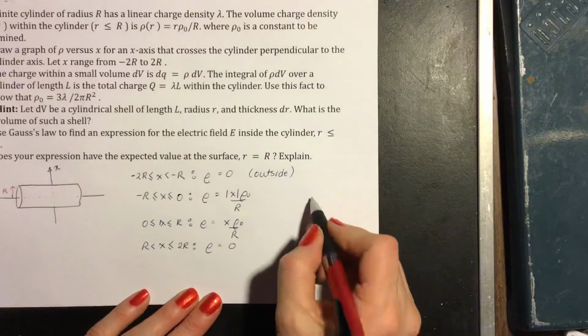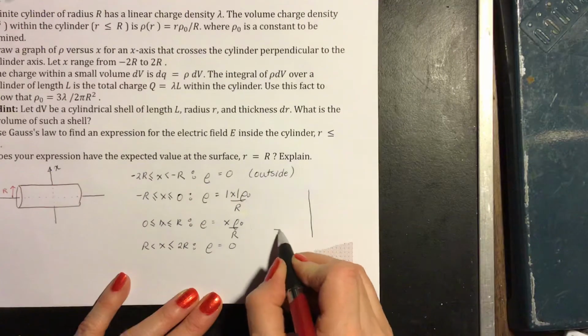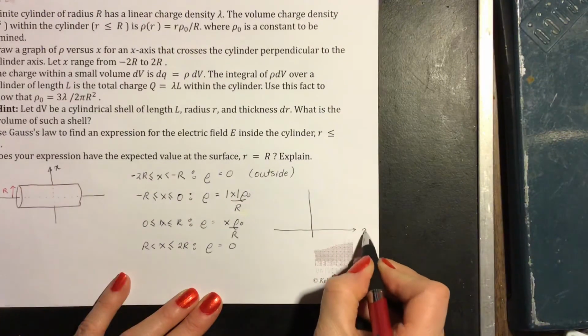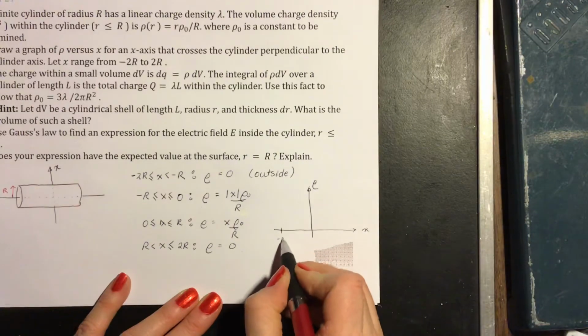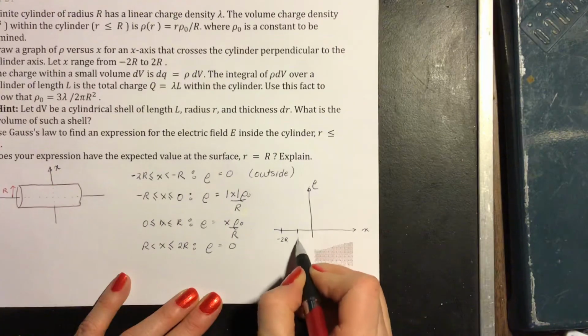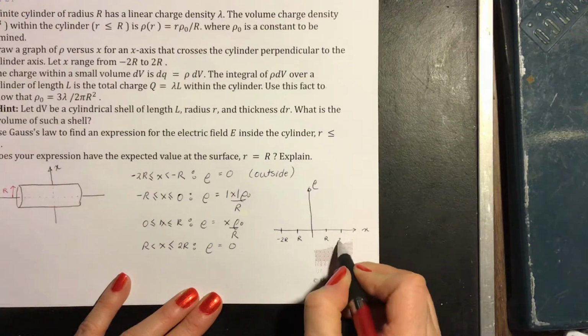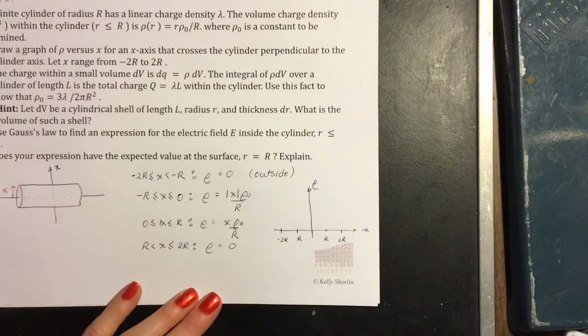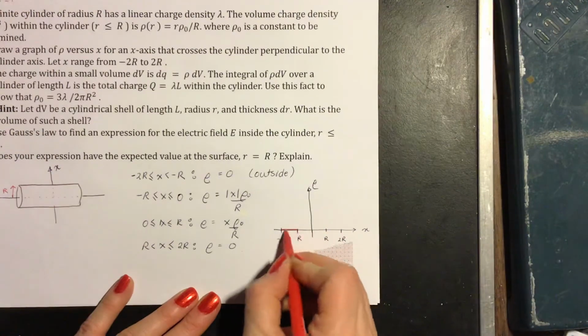So now this is enough information to let us draw a sketch of the graph of rho versus x. So let's put rho on our vertical axis. Let's put x on the horizontal axis. Places we're interested in are minus 2r, minus r, 0, r, and 2r. So between minus 2r and minus r, our density is 0.